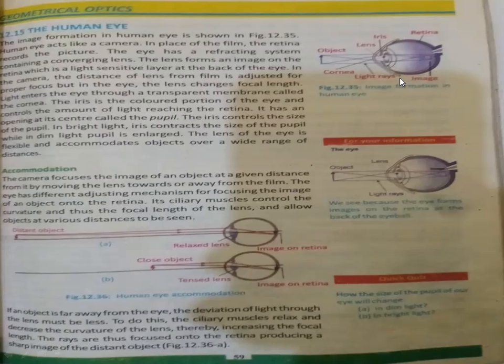The human eye works just like a camera. In a camera we have a film where our image is made, but here we have a retina where our image is placed. In a camera we have a lens, and we have a lens over here as well. A simple camera has a converging lens. Similarly, we have a converging lens in our eyes.